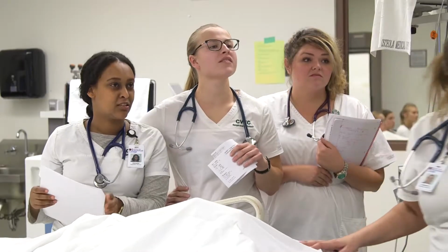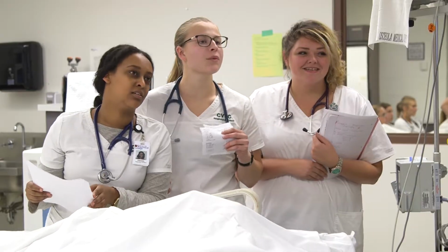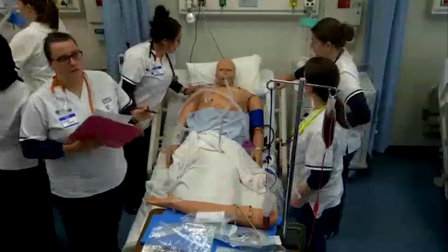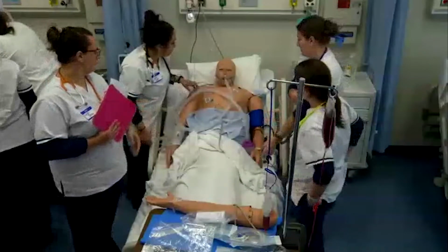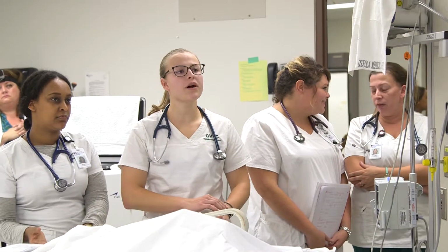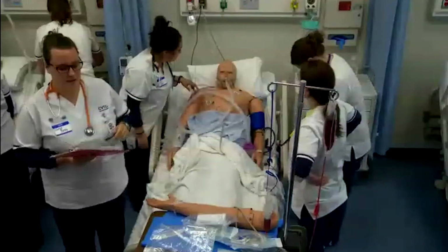Okay, can you see a mist coming from the mask? Yes, we do. Coach him on breathing. When you take deep breaths, if you can, try to hold your breath so the medication gets deep in your lungs. Only for about a second and then let it out.